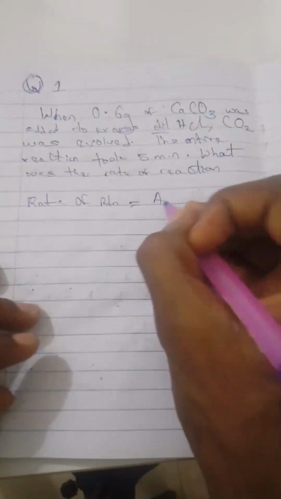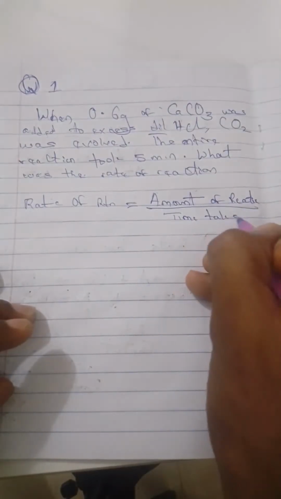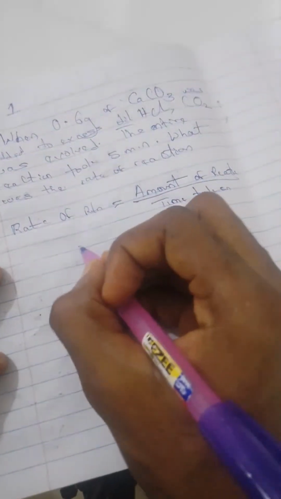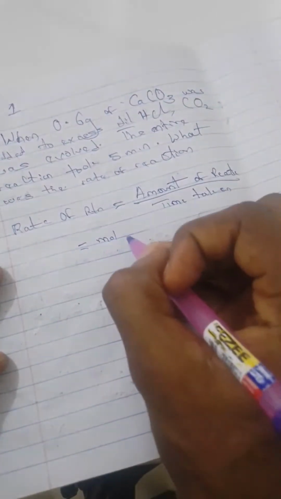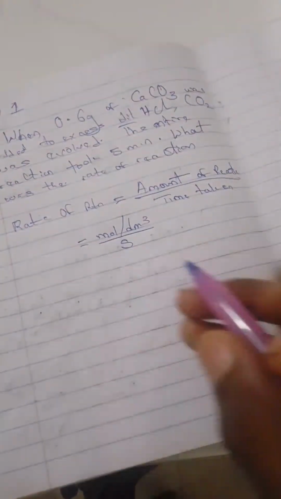So the formula to use here is: rate of reaction is equal to what? Amount of reactant over time taken. Please write it down. Do you get? That amount of reactants should be in mole per dm cube. So time taken is about what? Seconds. Do you understand this part?